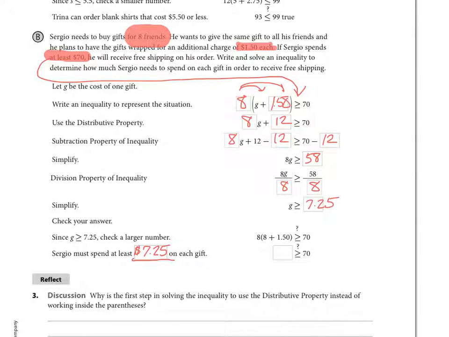Now, what does that mean? If I want to get free shipping, the gifts I buy have to cost me at least $7.25. If they don't, then that means I'm not going to get free shipping. Okay? So they give you another example here where they say, okay, what if the gifts cost $8? Am I going to get free shipping? And the answer would be yes, because it costs at least $7.25. It's actually more than that. So yeah, I'm going to get free shipping.